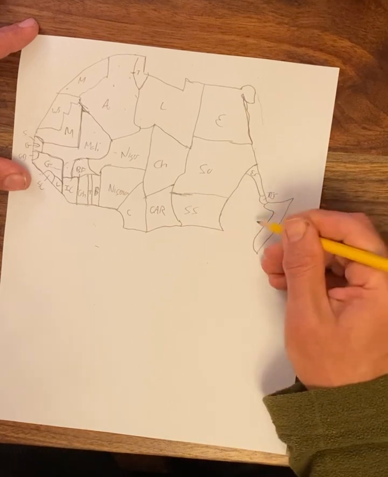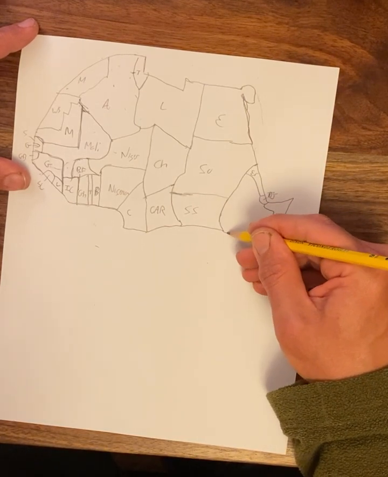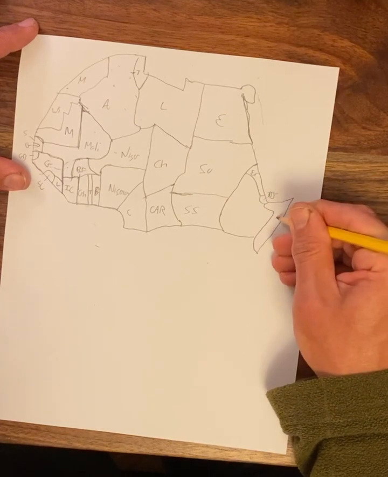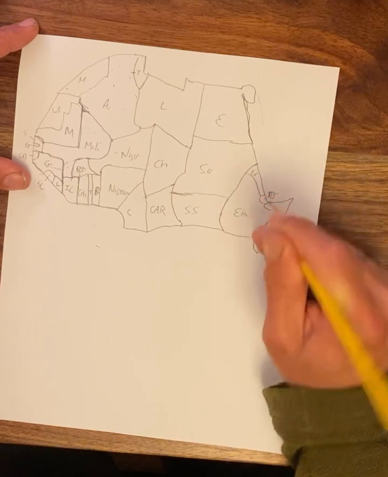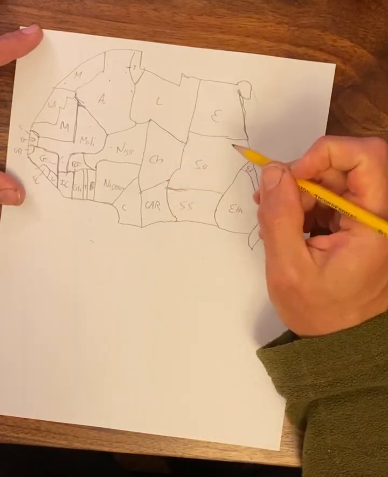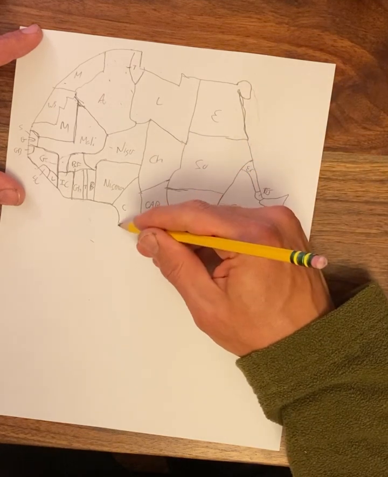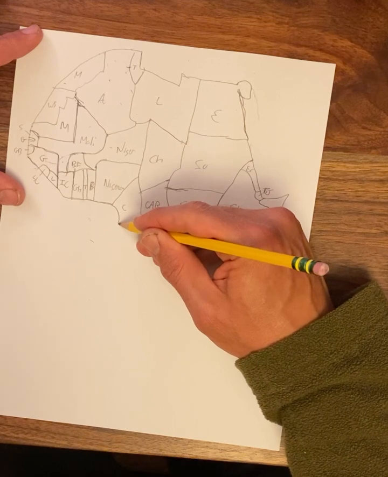And between the three of these countries, they make Ethiopia not touch the ocean, even though it comes close to it in many places. Here is Somalia, and here is Ethiopia. All right. So that's the top of Africa, and we're on our way.